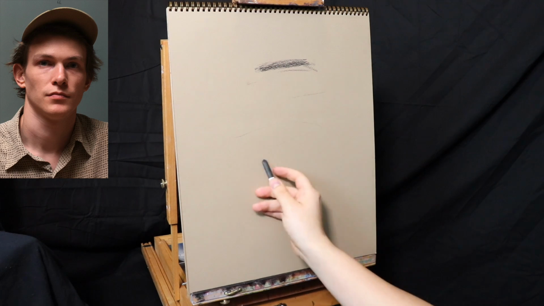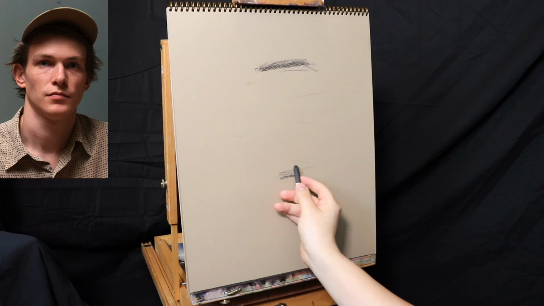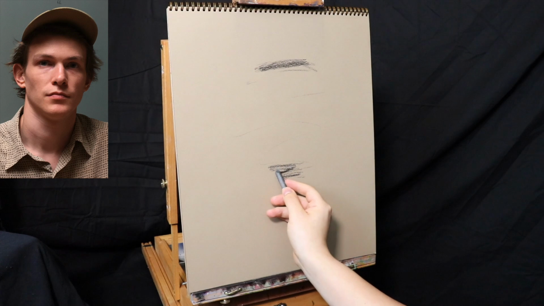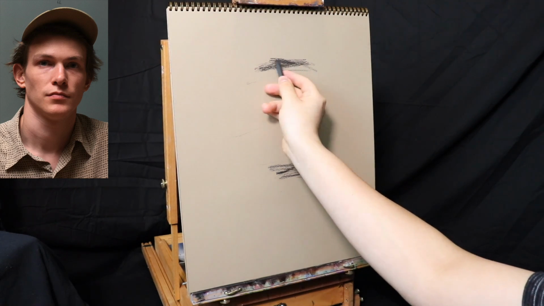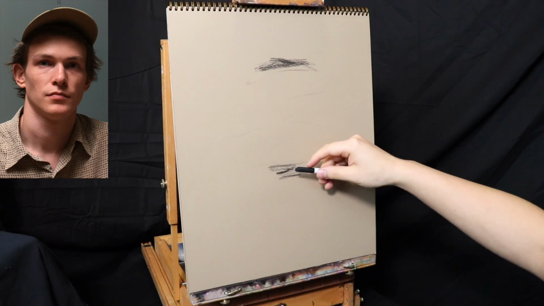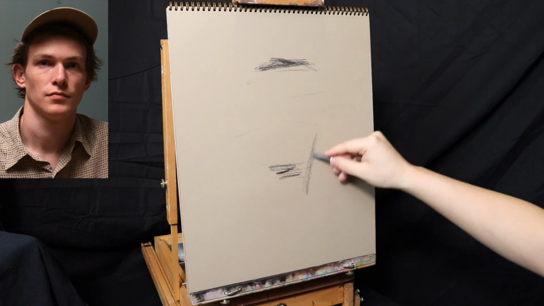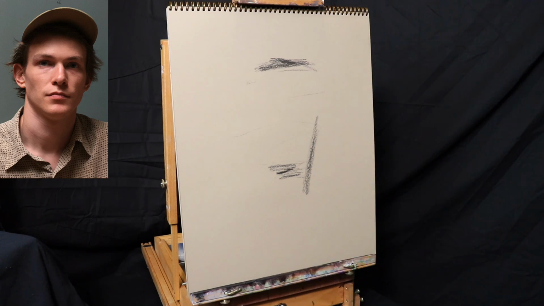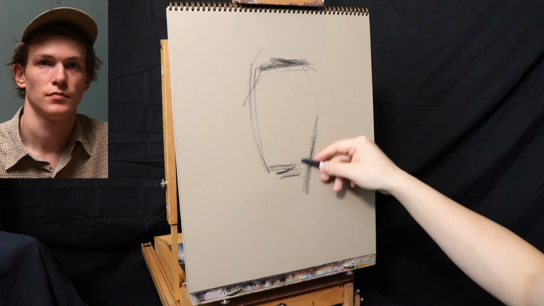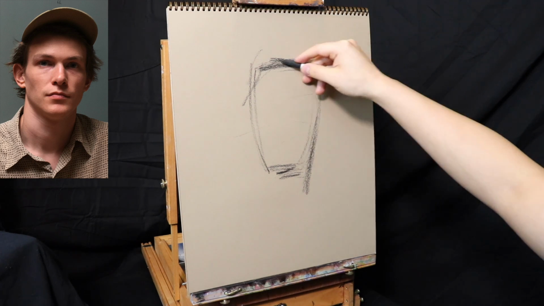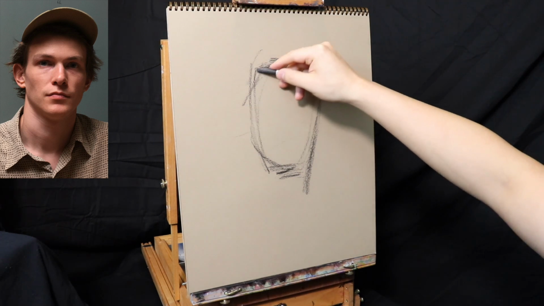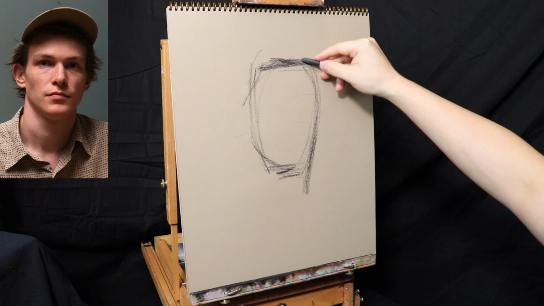So I'm going to go ahead and make a mark for the top of the head and the bottom of the head. Just 2 marks for now, just trying to get an idea of the placement of the head. Now we're going to be focusing on the large abstract. So let's go ahead and just block in a little shape here, just a simple geometric shape.